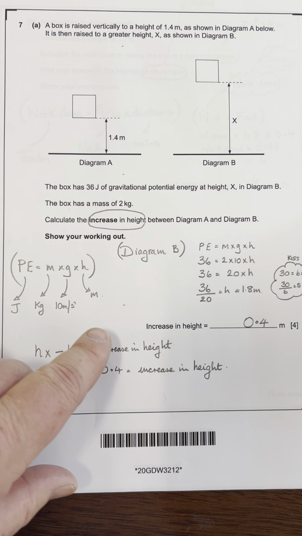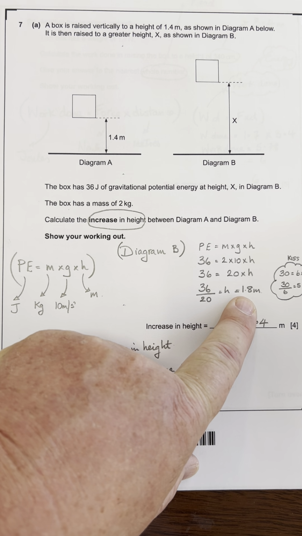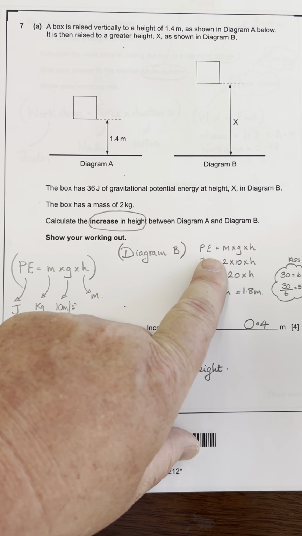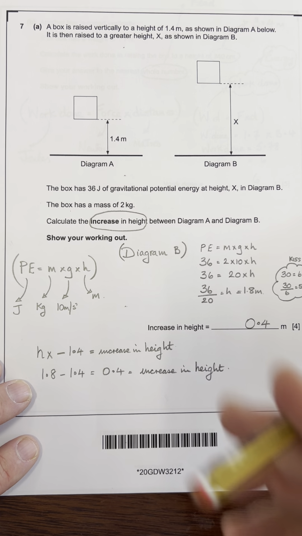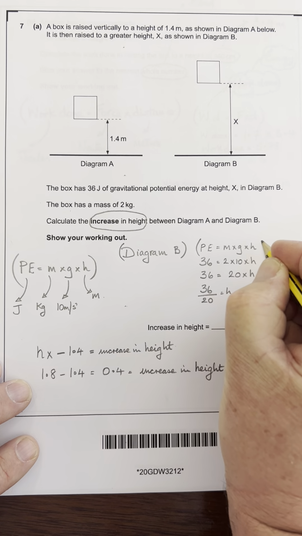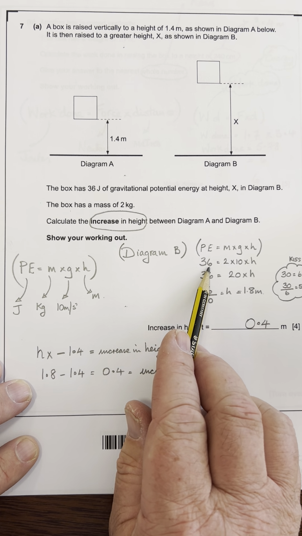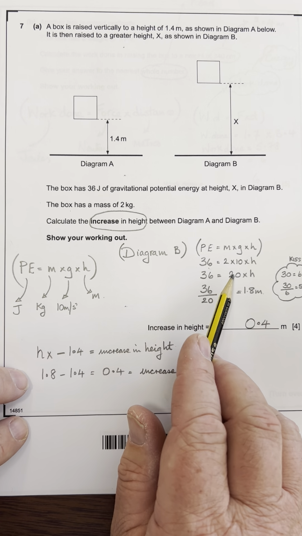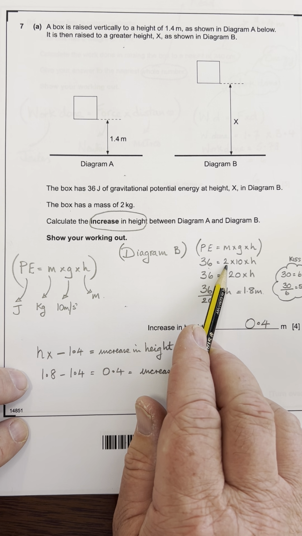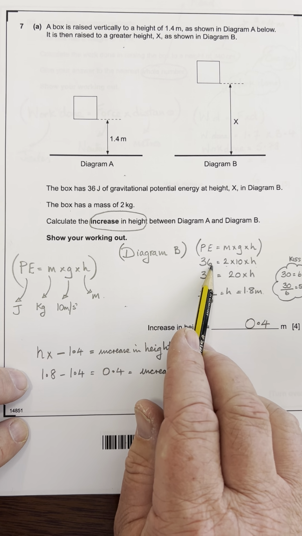So this new height is 1.8. There's the calculation. Look, P equals mgh. Should have that in a bracket. M by G by H is 36.